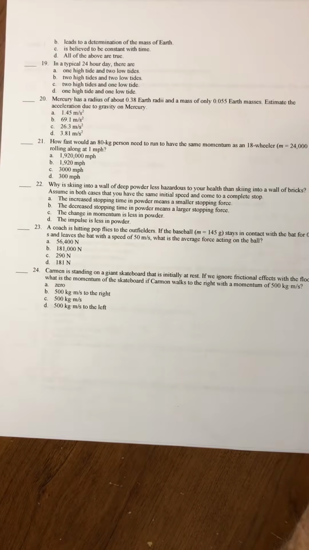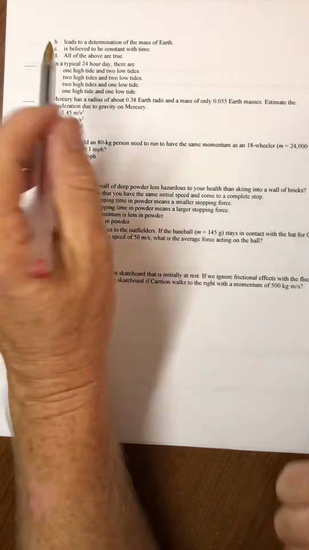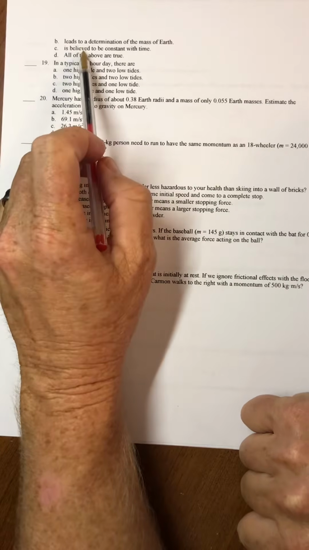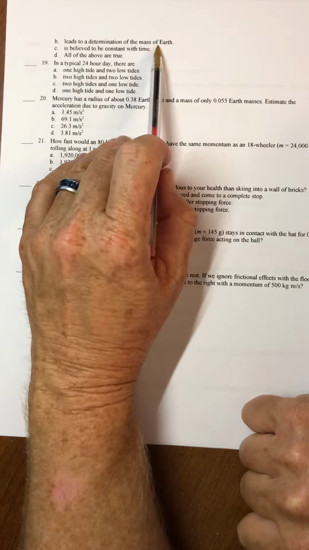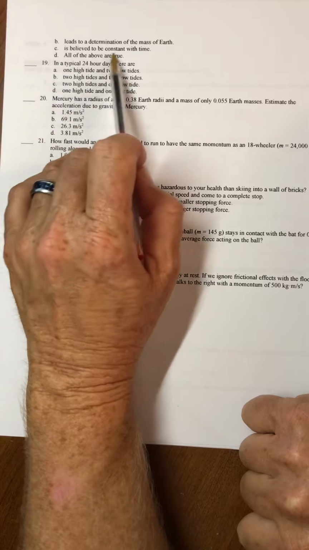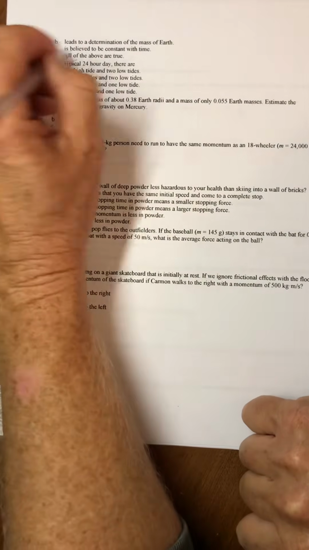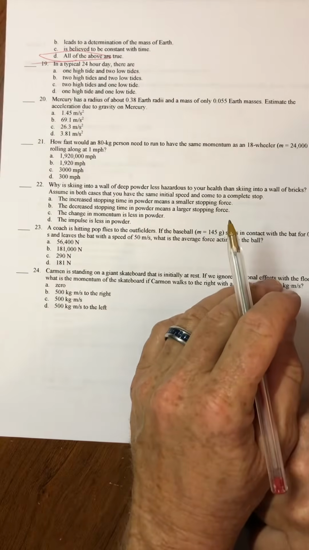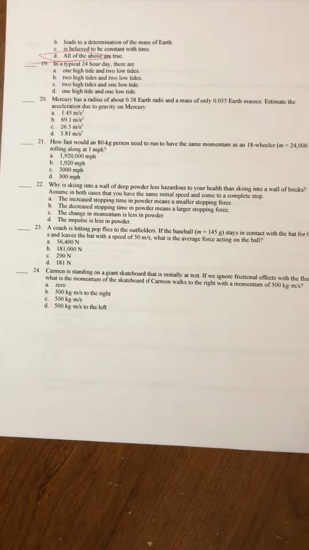And so hence the name universal. And Newton was the first one to do that. It leads to the determination of the mass of the Earth. Sure does. It is believed to be constant with time. It sure does. And so I guess we're going with all of the above here, D.